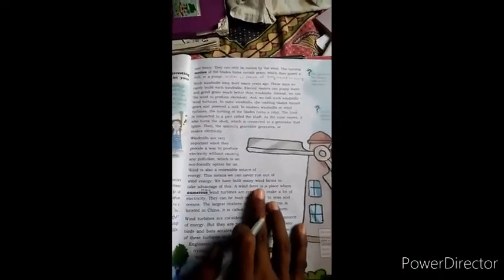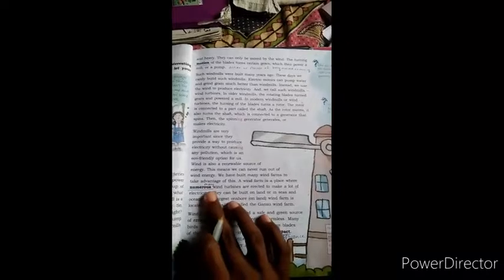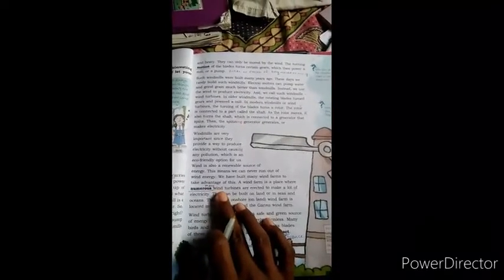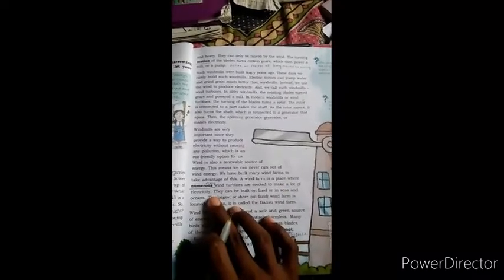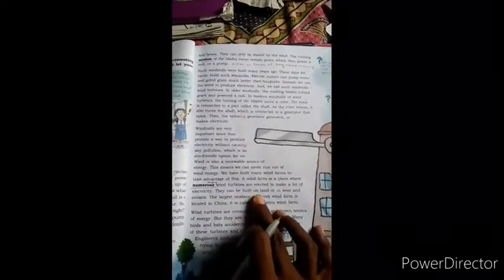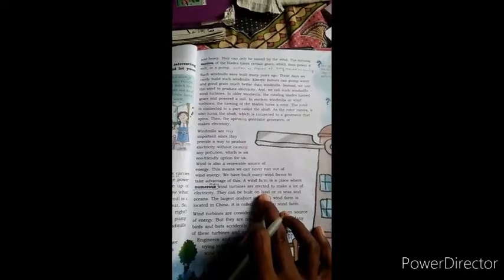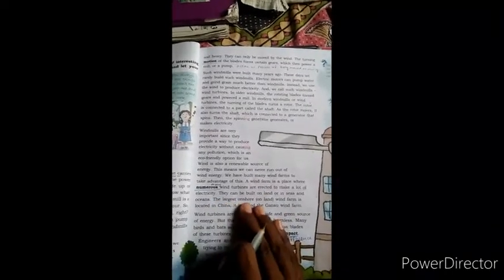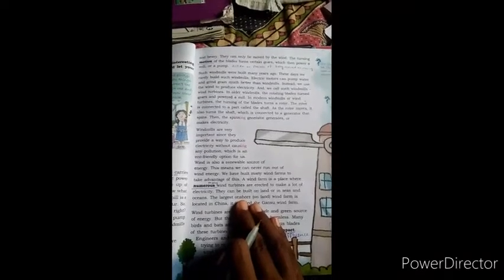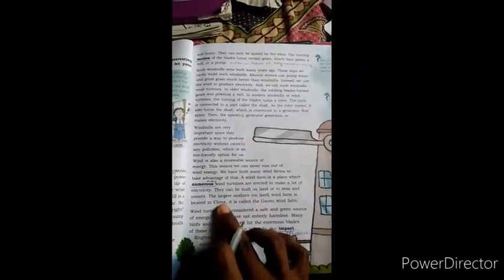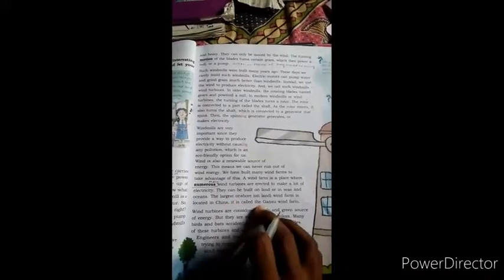A wind farm is a place where numerous, means many, wind turbines are erected to make a lot of electricity. They can be built on land or in seas and oceans. The largest onshore, on land, wind farm is located in China. It is called the Gansu Wind Farm. Now let's answer the questions.